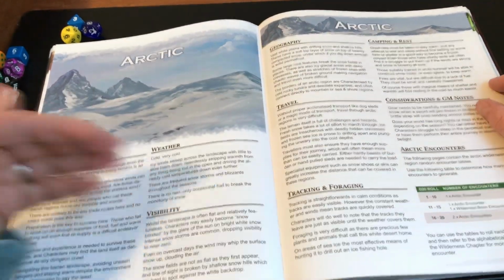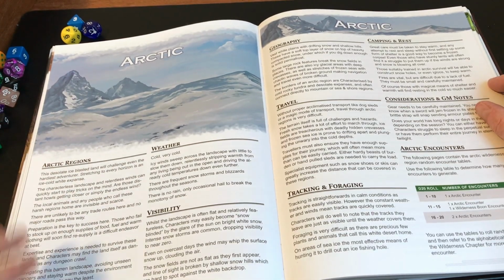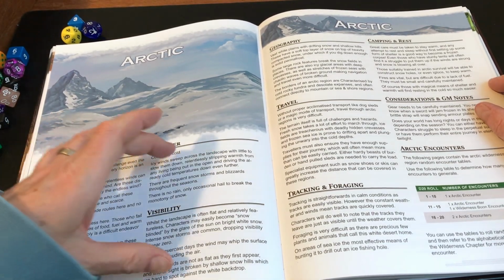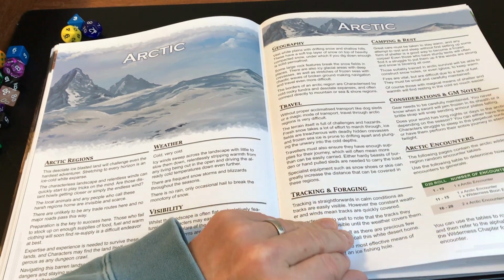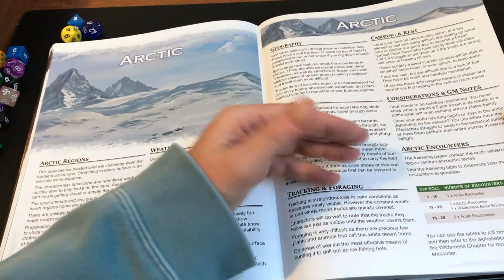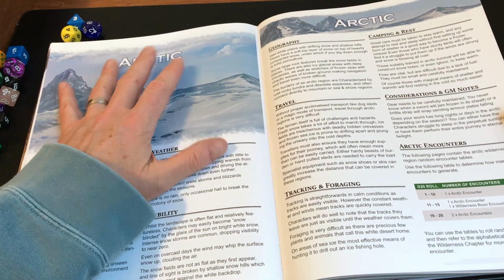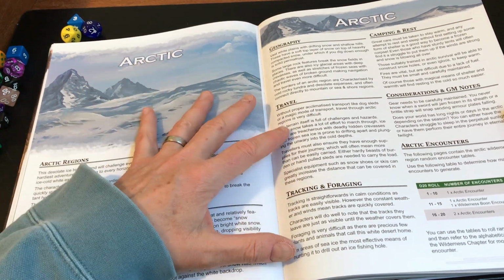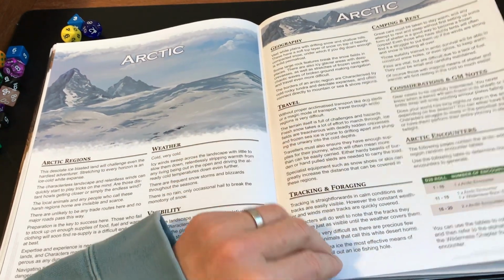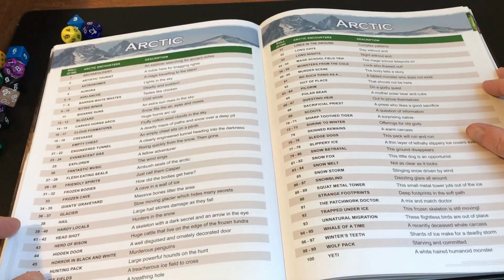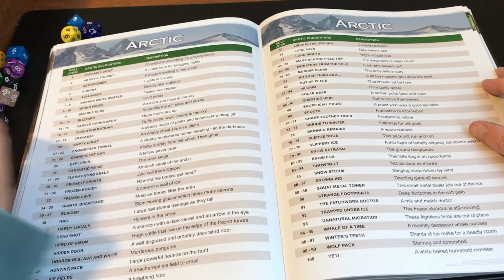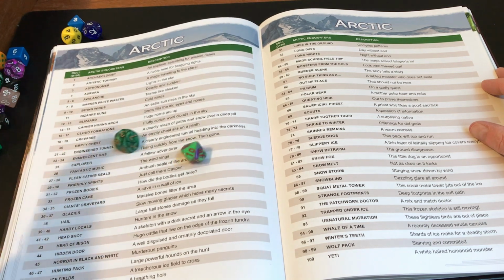In the section here, we have discussion of the regions and what they are, the weather, the visibility, and some GM notes for what the impact of this wilderness or environment might be on your players and on what's going on. And then we have the D100 table here of various encounters.